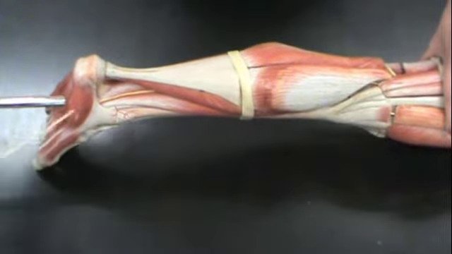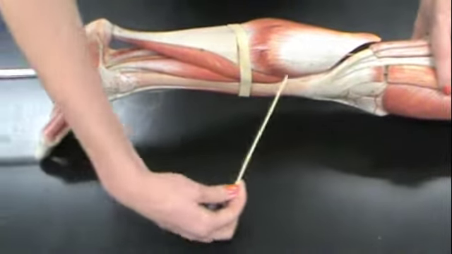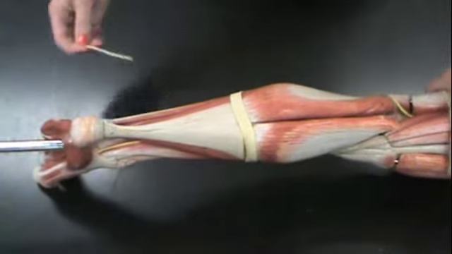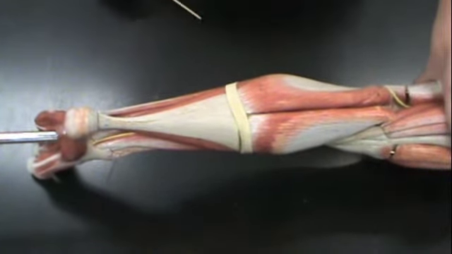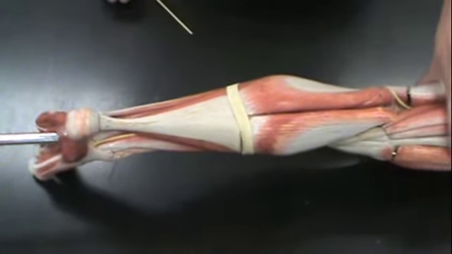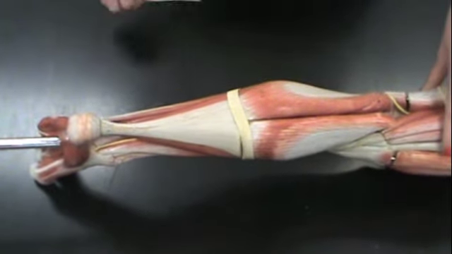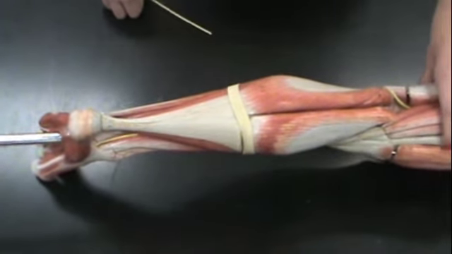And then deep to the gastrocnemius is the soleus. You can see it right here. And its origin is the tibia and the fibula, and its insertion is the calcaneus bone again. Its action is plantar flexion.